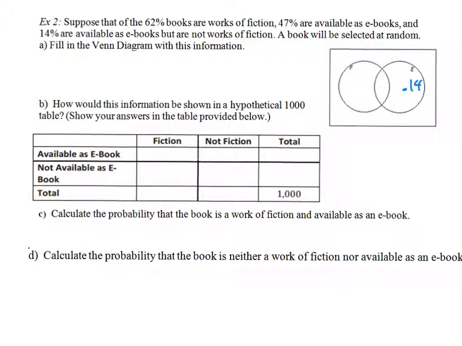Now, because I know that there are 47% available as ebooks, this entire circle has to add together to give me 0.47. But I already know the right-hand side is 0.14, so when I go ahead and do that subtraction, I'm getting a 0.33 for the part that's the intersection. So I'm going to label this part right here 0.33.